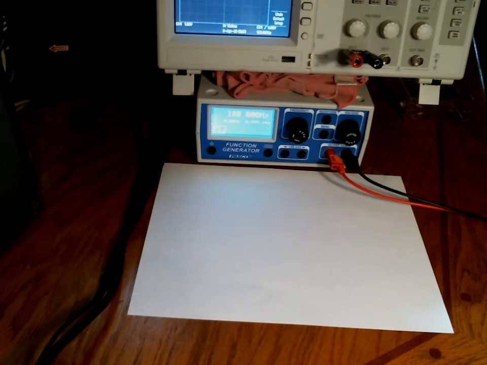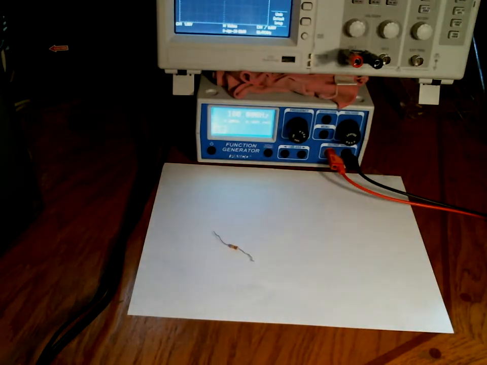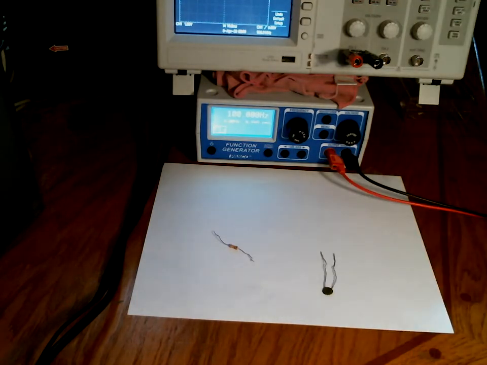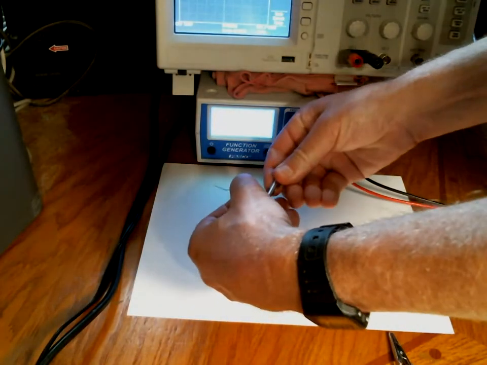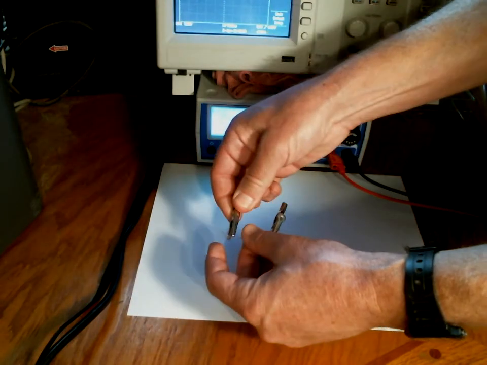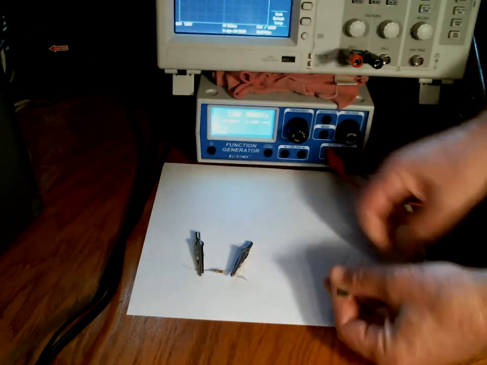So I'm going to make a series circuit out of my resistor and my known capacitor. I'm going to use alligator clips only where I have to because they don't make very reliable connections.